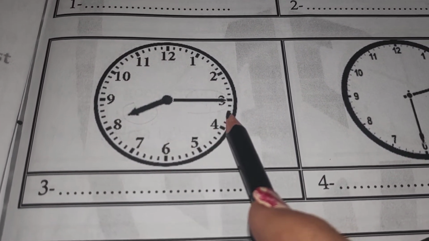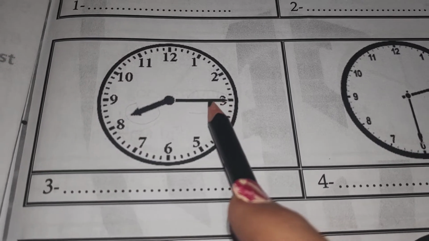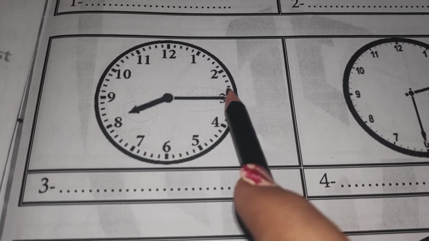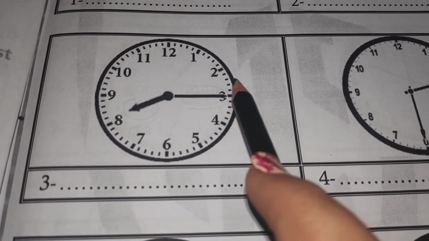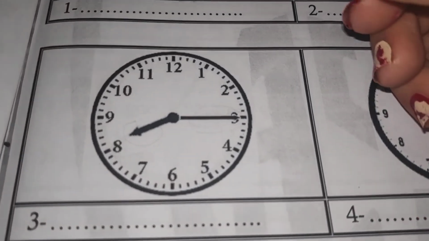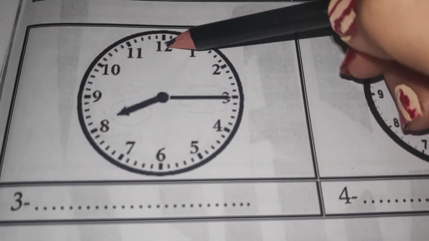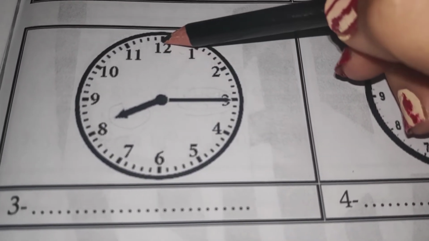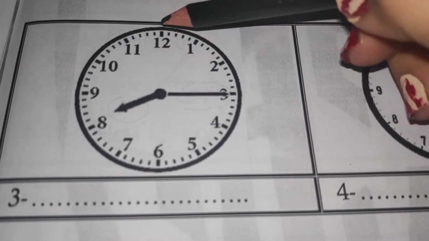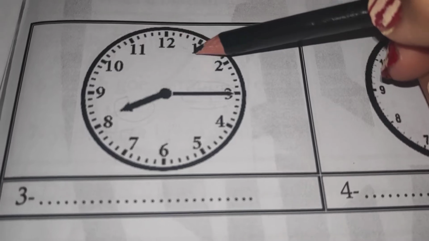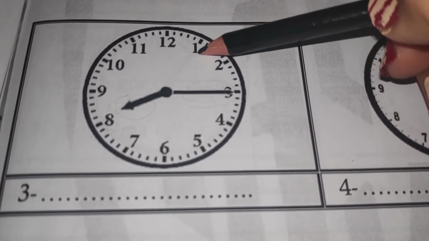So what should I do? Should I say 3? No, that's wrong. This arrow is blind. It doesn't see the numbers. It can't see the numbers. So what should I do? Count. Count what? Count the minutes. Between each number, there are 5 minutes. Again, between each number, there are 5 minutes.